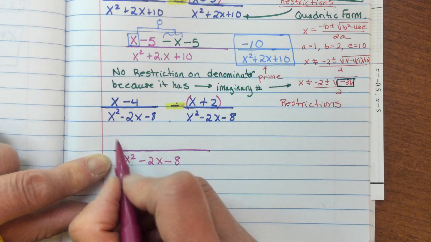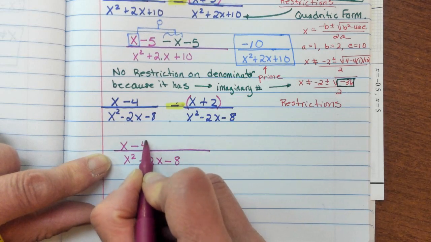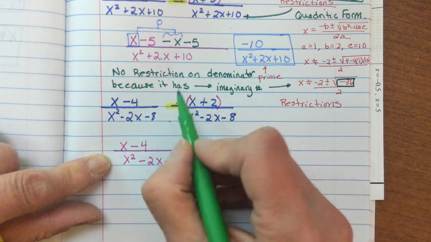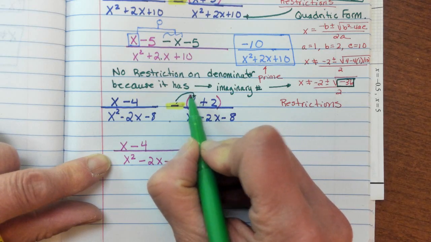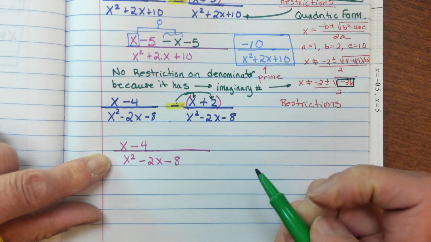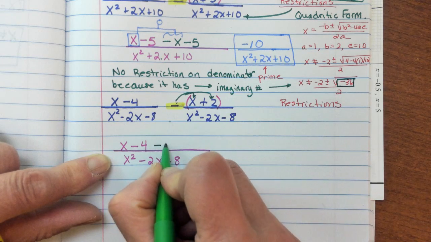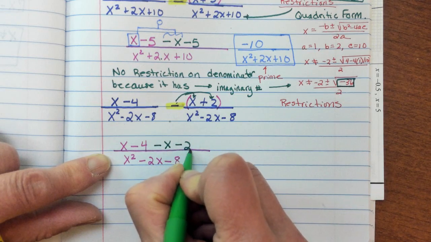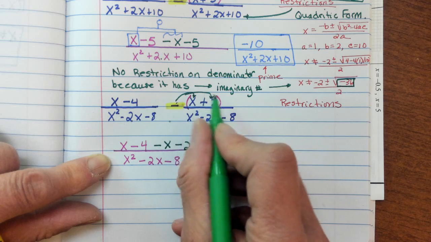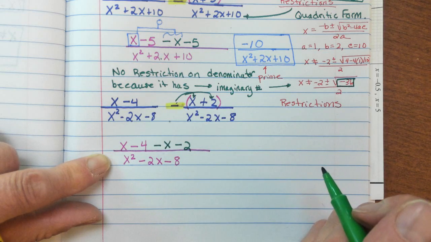And then in the numerator, I have x minus 4, and then I have to remember, because this is a minus, I have to distribute that to everything inside, so that makes that negative x minus 2. Notice that only goes to the group immediately behind it.